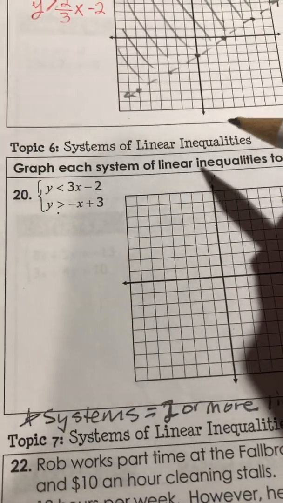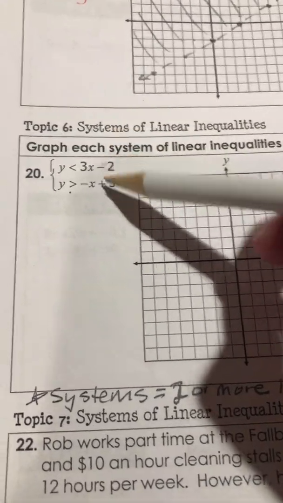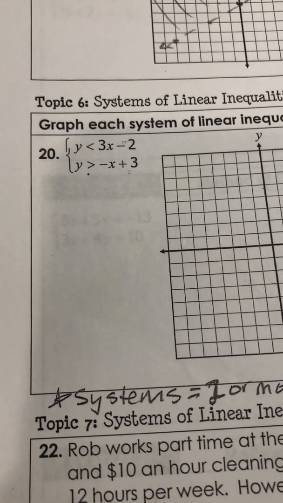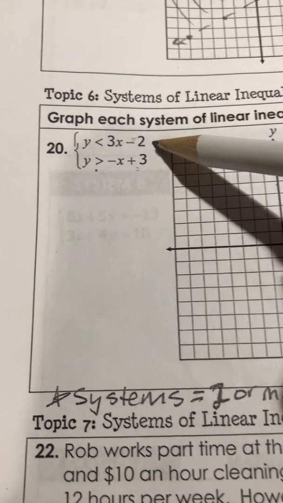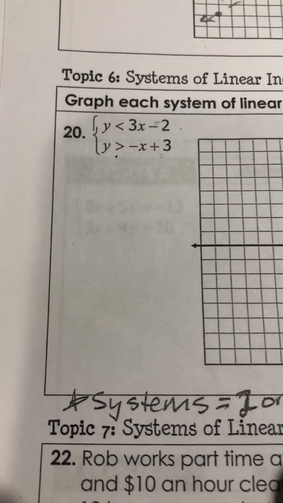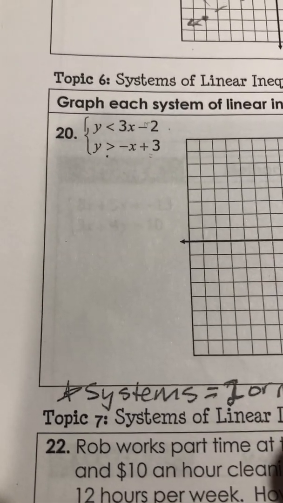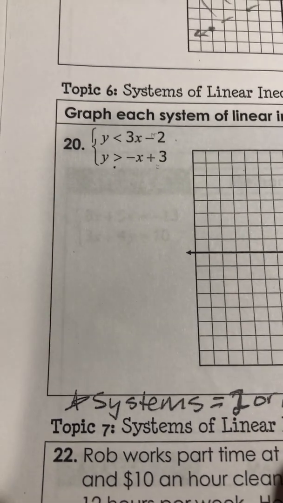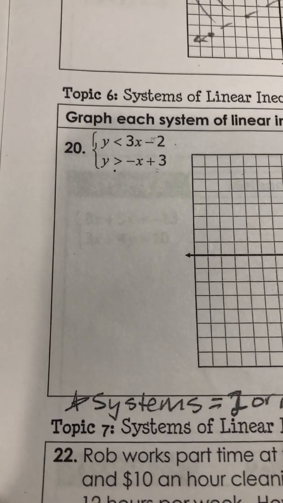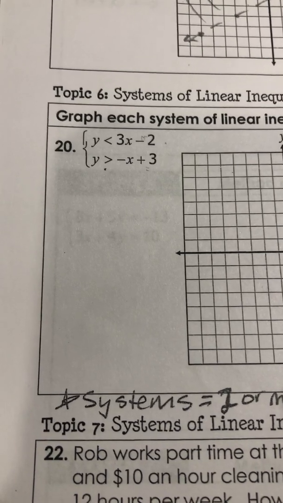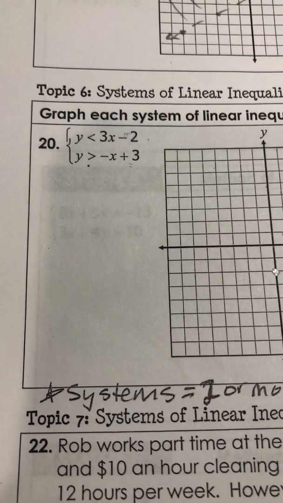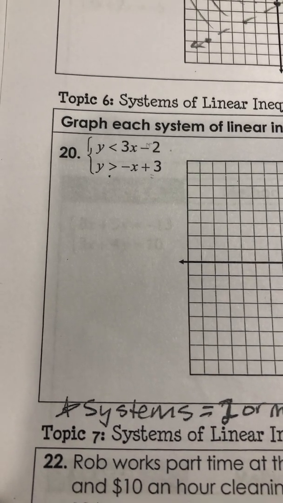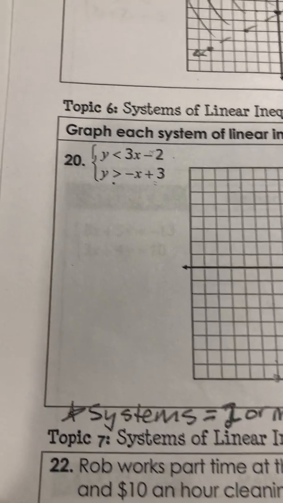Here we go. Good thing these are already in the right form, so I don't have to do as much work and can just go ahead and graph them. Let's start with the first one. I have negative 2 as my intercept, and then a slope of 3 over 1. So 1, 2, 3, and repeat.